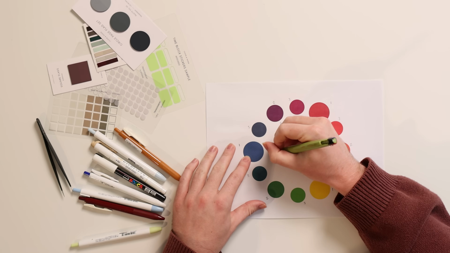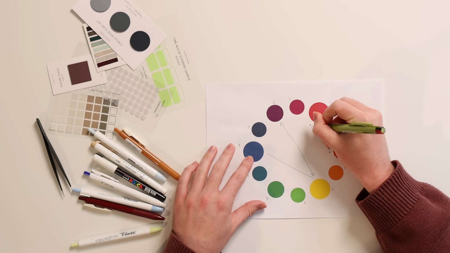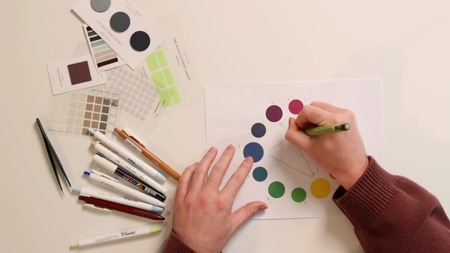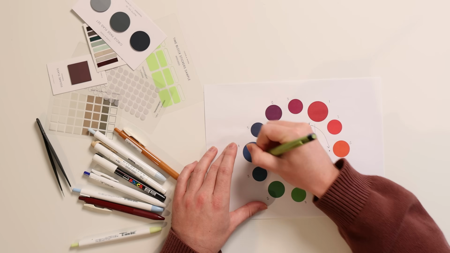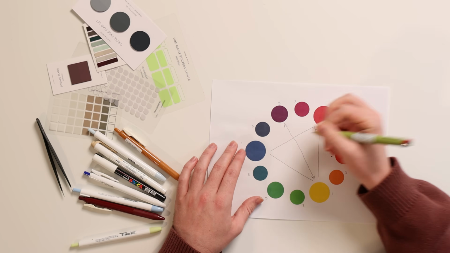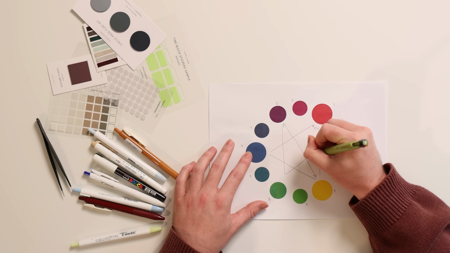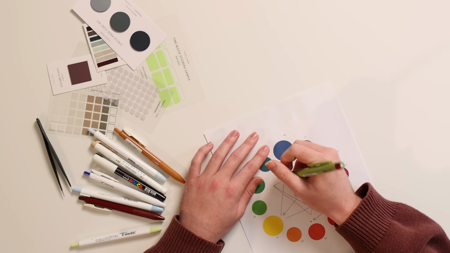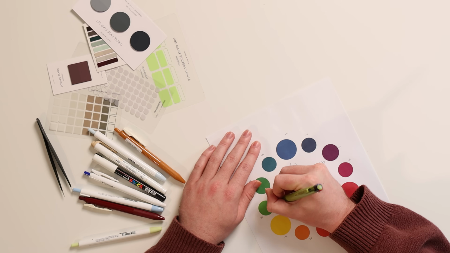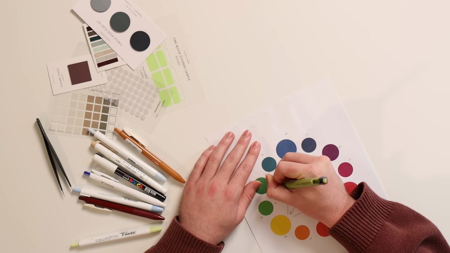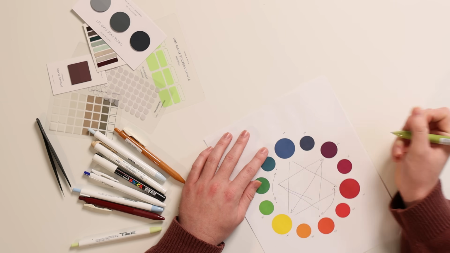So the primary colors are a triadic color relationship. You can connect those 3, and that is one color palette. You can connect the secondary colors, and that's another color palette. So yeah, you have those. You can also get into other analogous color palettes on this side.